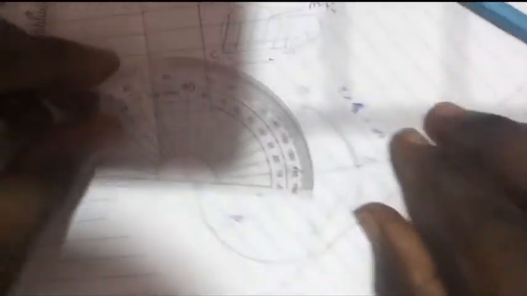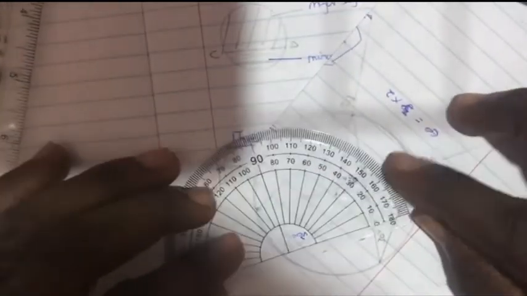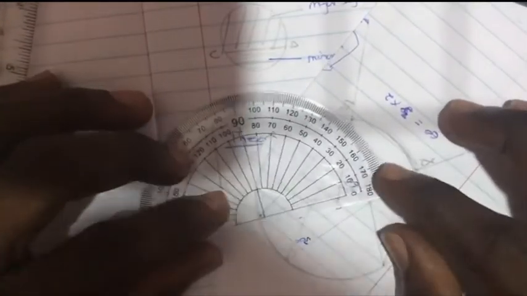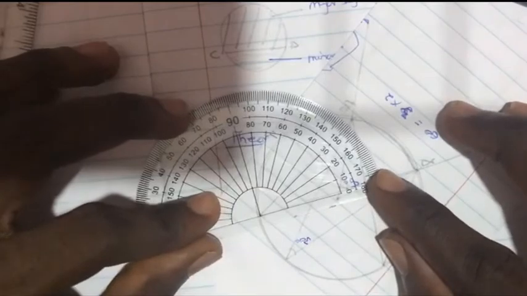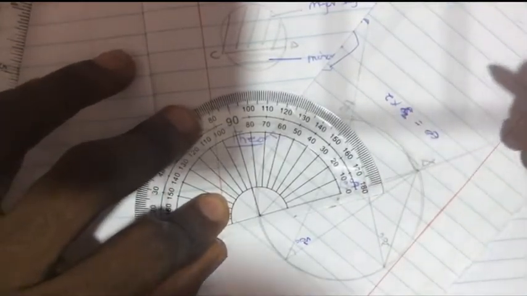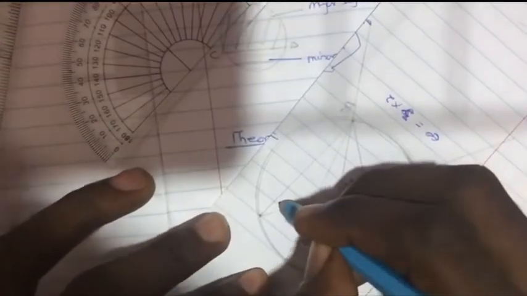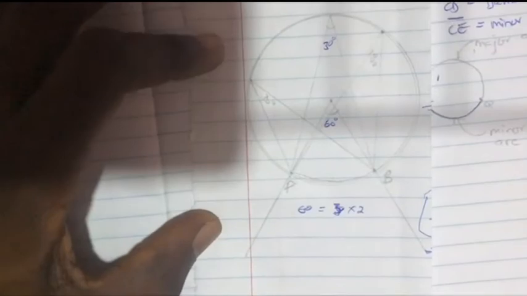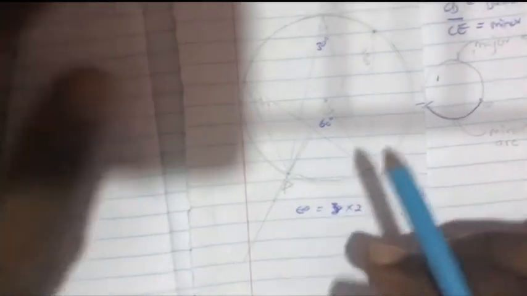Okay, so let's see whether that is true. Sorry, that's this point. Wow, it's also 30 degrees. So that confirms that math is not a lie. Math actually proves what is going on. So you can see that the angle is true.